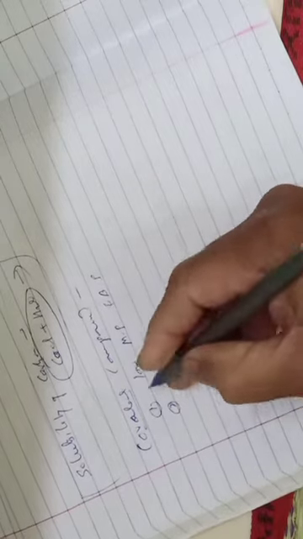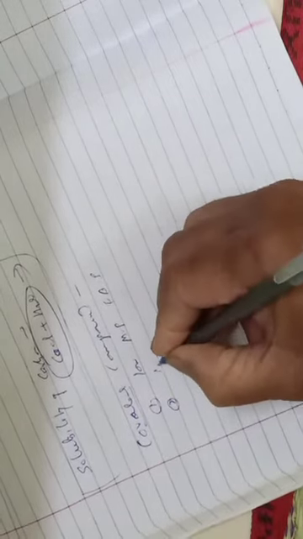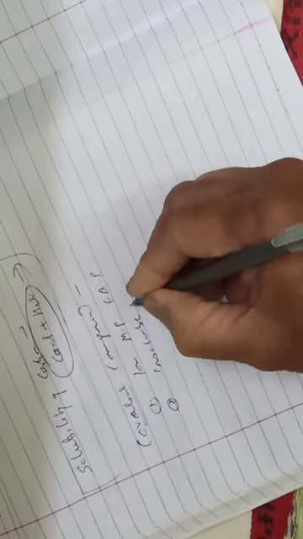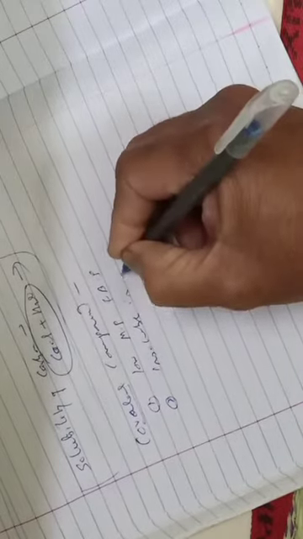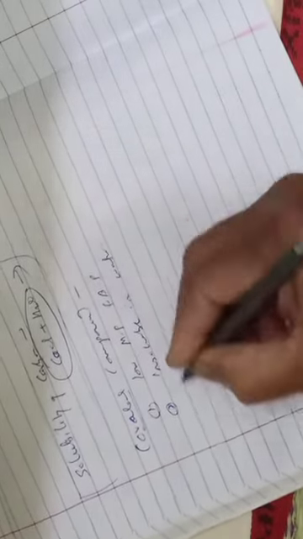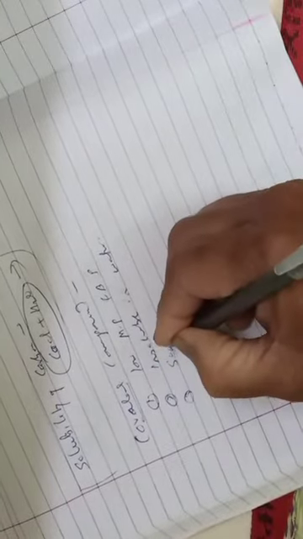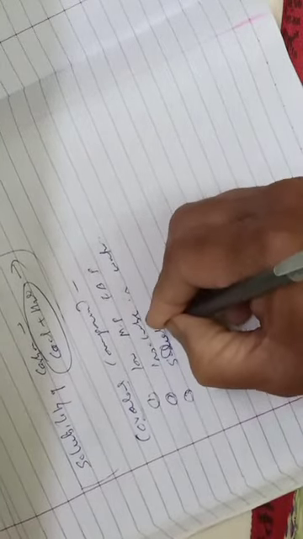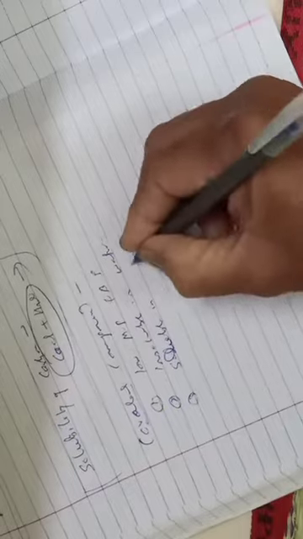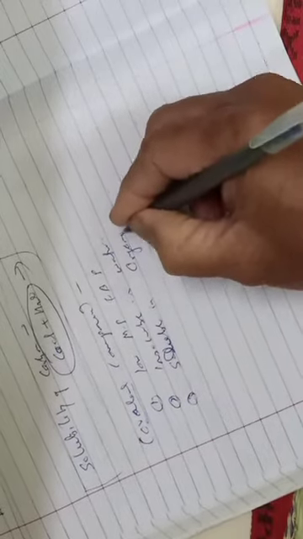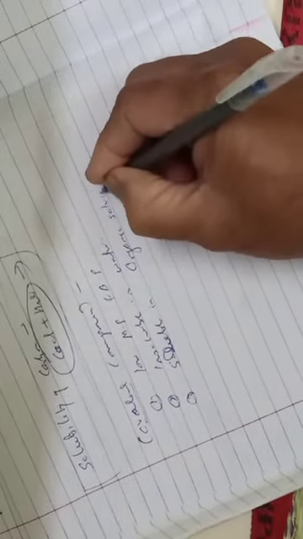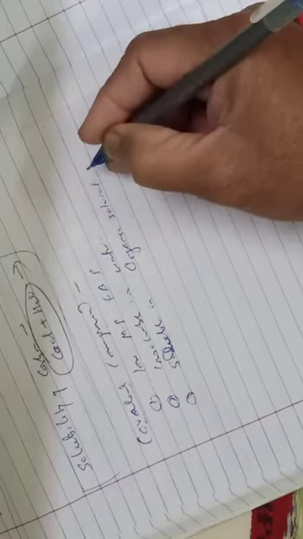Then the second property is that they are insoluble in water. The third property is that they are soluble in organic solvents. Organic solvents means alcohol-like substances, in which they dissolve easily.